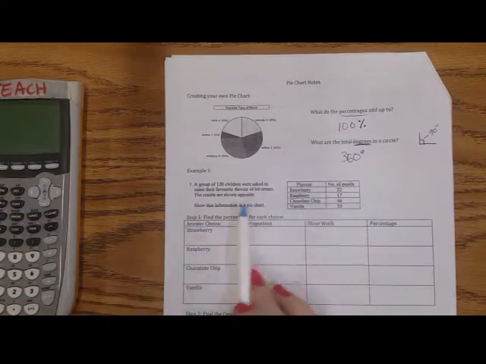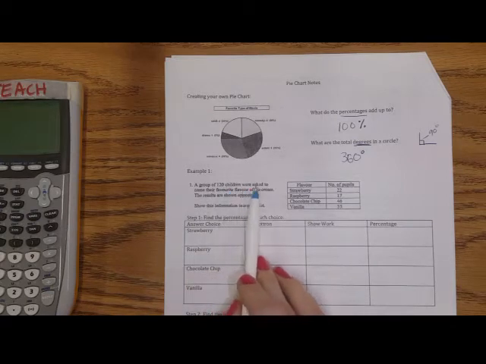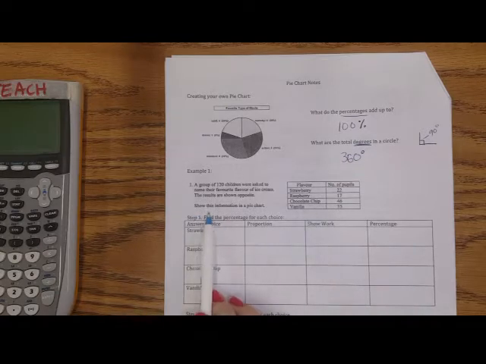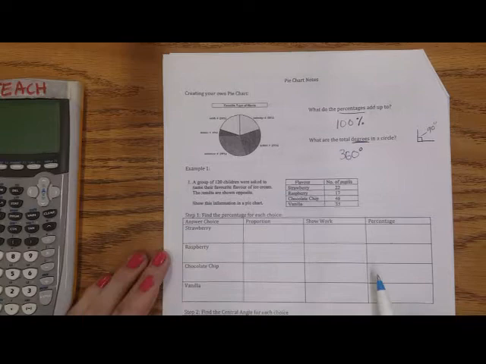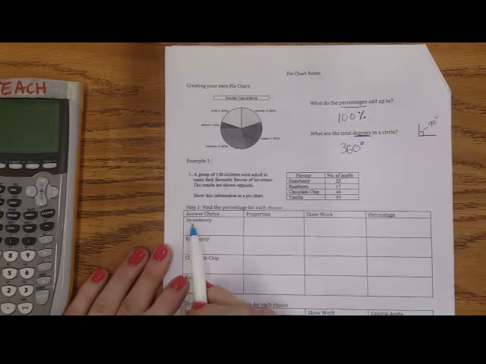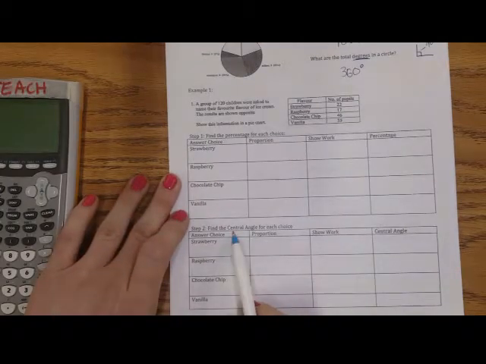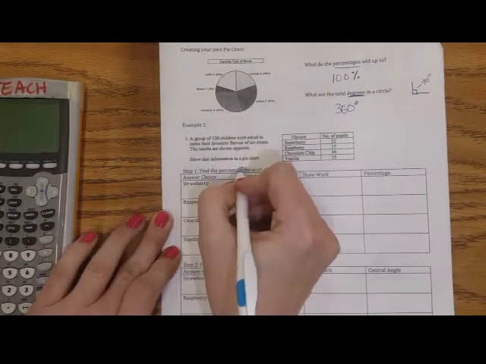So we have an example here. It says a group of 120 children were asked to name their favorite flavor of ice cream, and the results are shown here. And they want us to make a pie chart out of these results. So the important thing to remember is that you need to find your percentages, but then you also need to find your angles to draw your pie chart. So we're going to start by finding the percent.